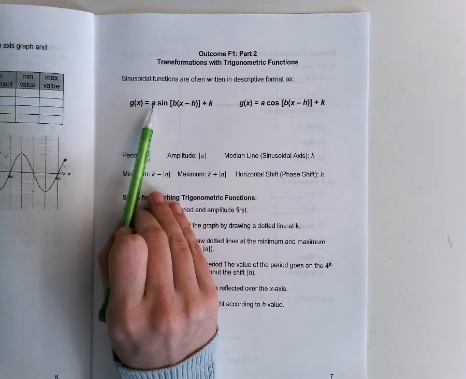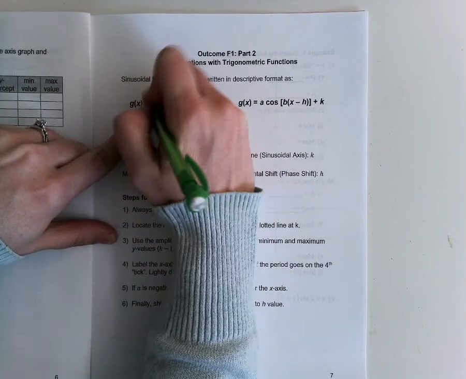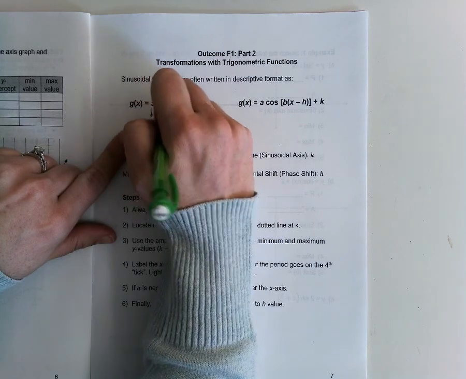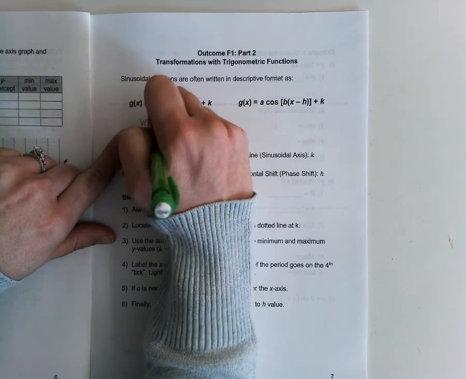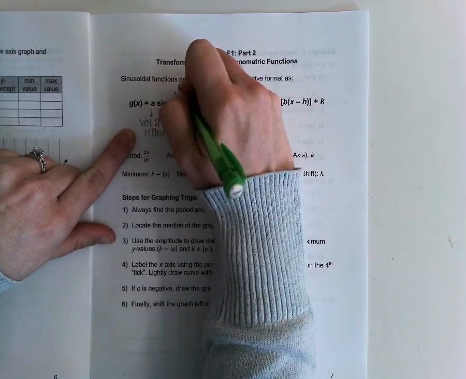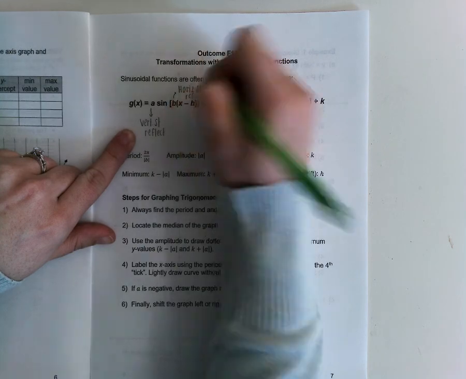So you'll see here we've got A, B, H, and K. So remember that A is your vertical stretch and reflection. B is horizontal stretch and reflection.